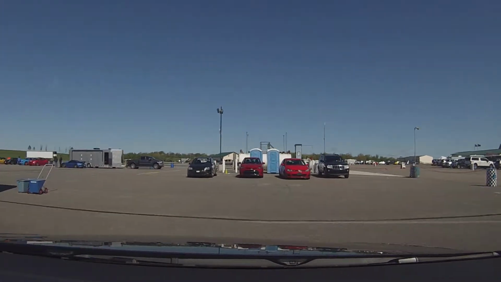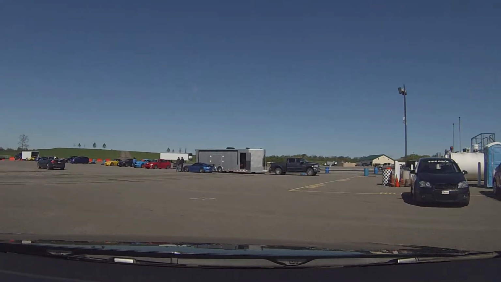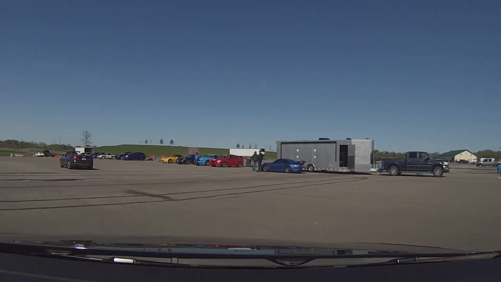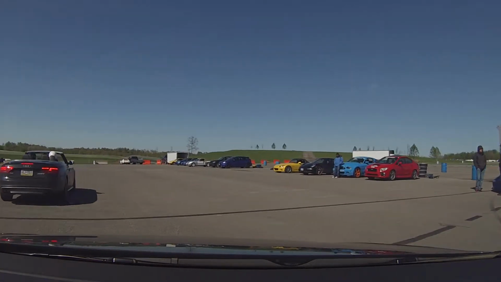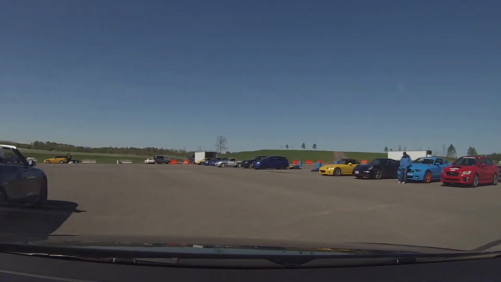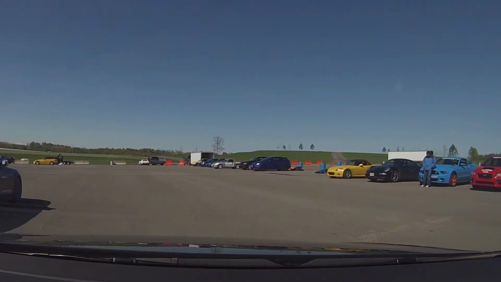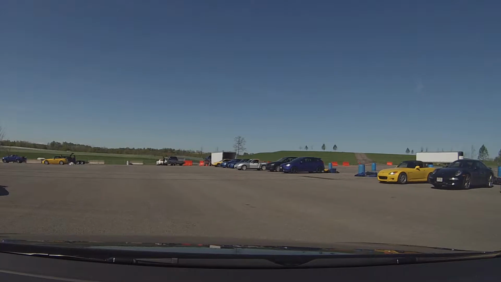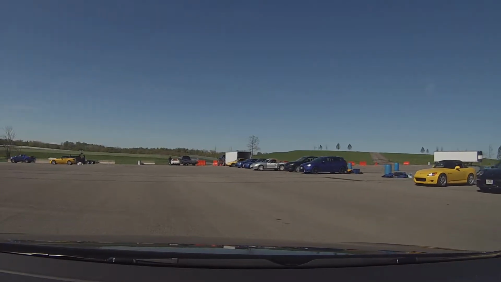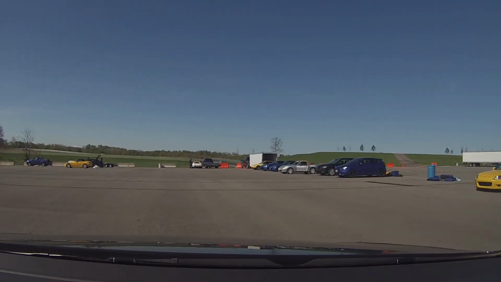Yeah, I noticed your head was always moving. Yeah, my head's always moving, and especially in this section here, you're pretty much always turning your head. You're going to have to look all the way out this window, in some cases pretty much over your shoulder, to be able to pick up the next cone.